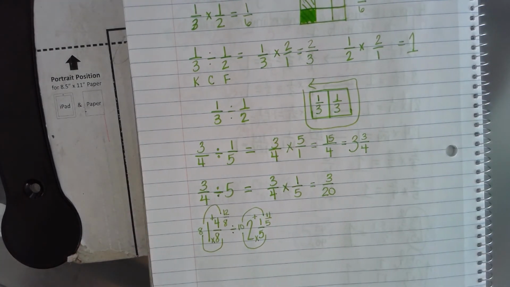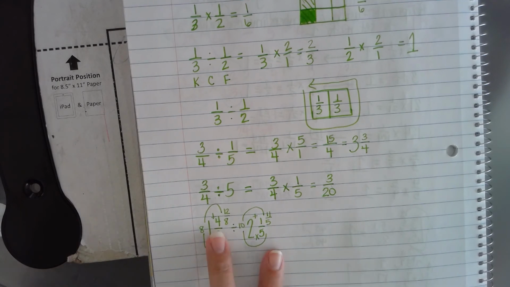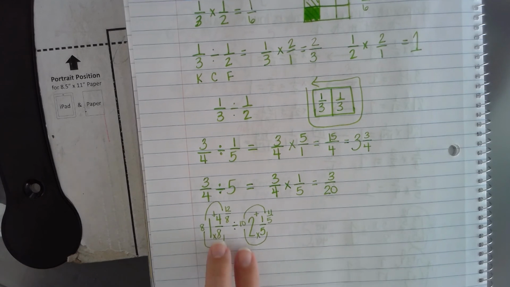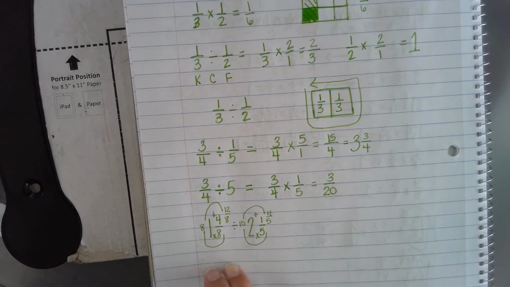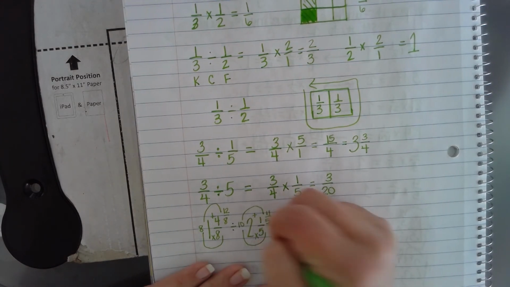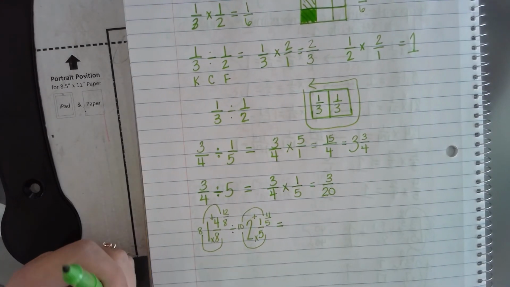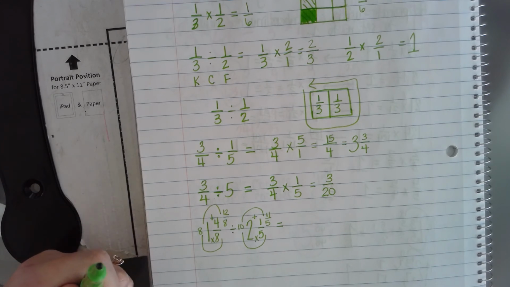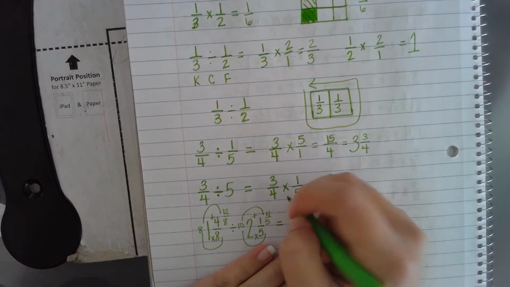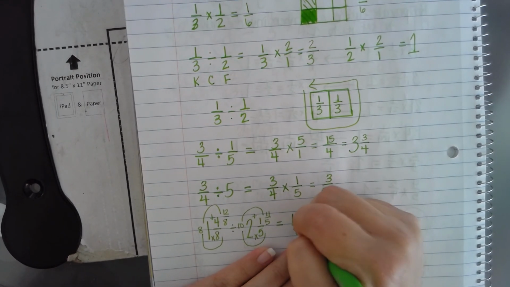Now, this is where a lot of students will make their first mistake. They change these into improper fractions right here, and then they try to find the reciprocal from this messiness. Please rewrite the problem. Everybody raise your right hand. Repeat after me. I promise to never try to find the reciprocal from this hot mess. I will mess up and then throw a fit and say, I don't know how to do this. So just don't do it. All right, so we're going to rewrite the problem, and then we're going to go from there.